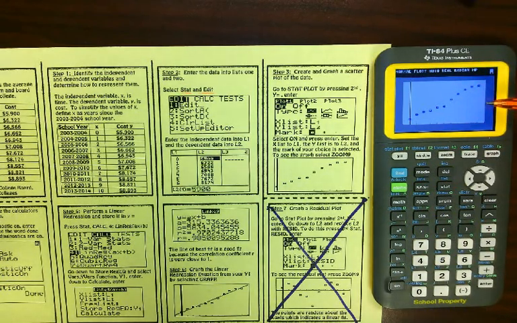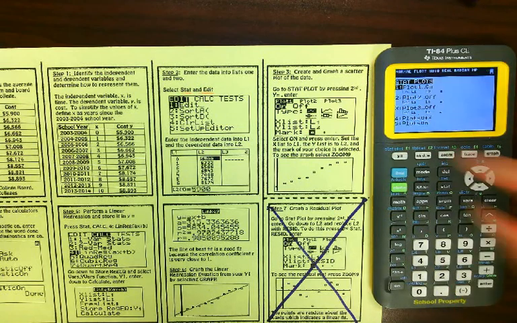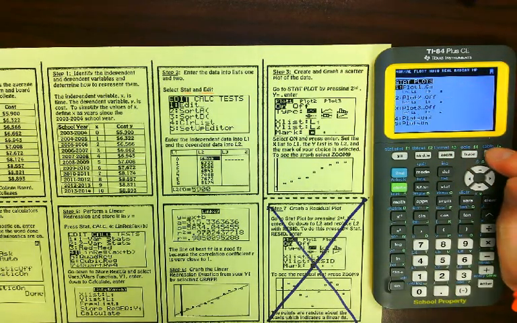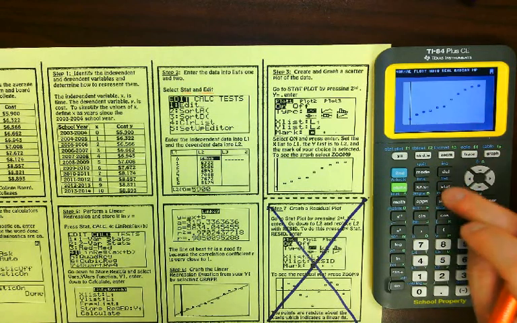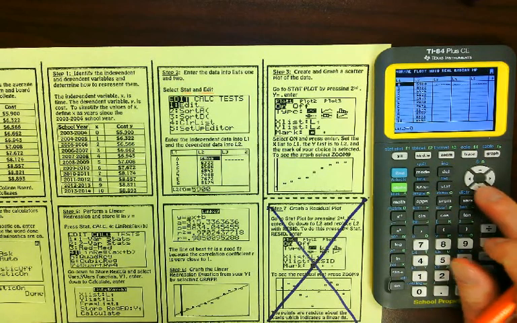If you have any errors where you don't see it, you can pause the video and go back in and double check your stat plot. If I hit second function stat plot, it's going to be turned on. If you have an error where the graph is not coming up, then more than likely you can go back into your stat edit for L1 and L2.